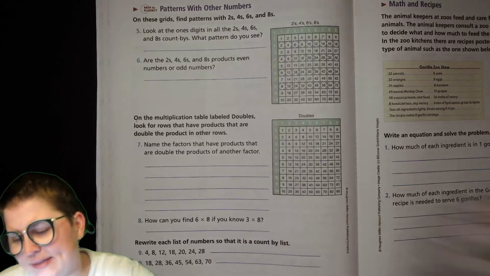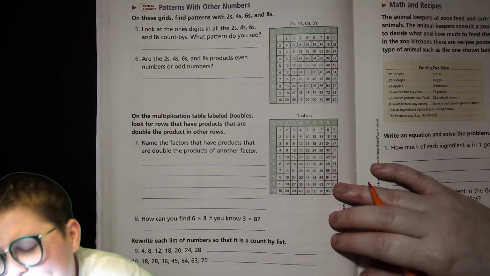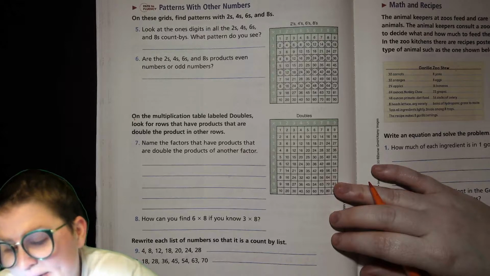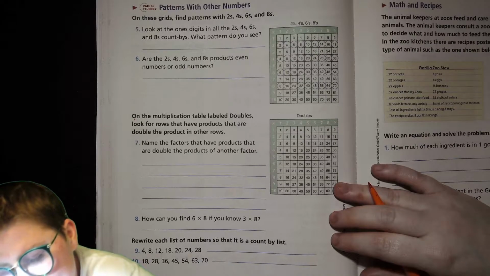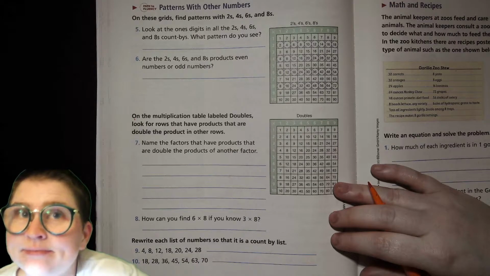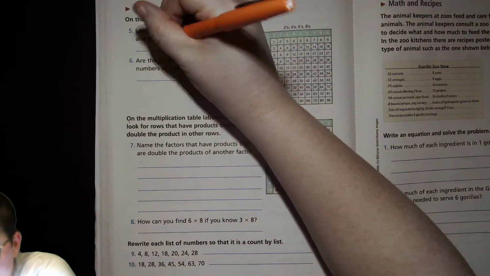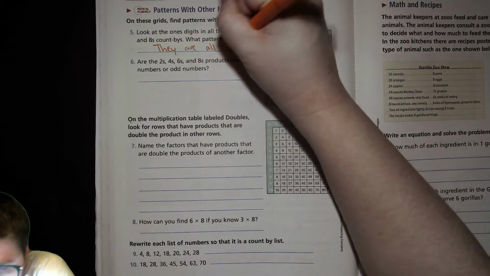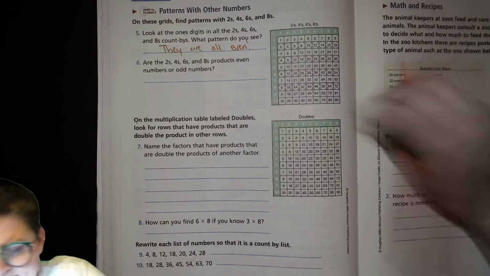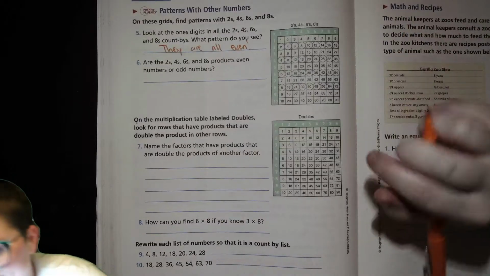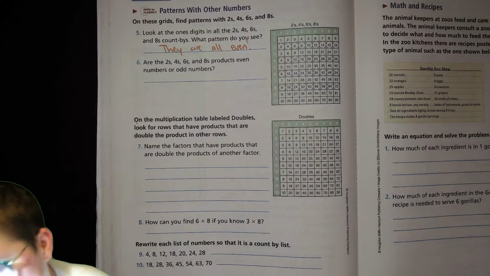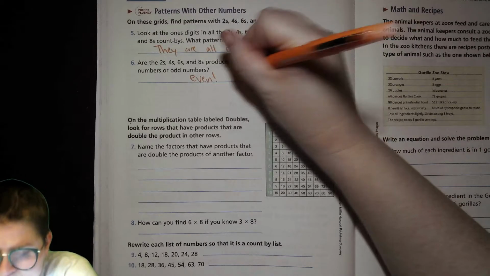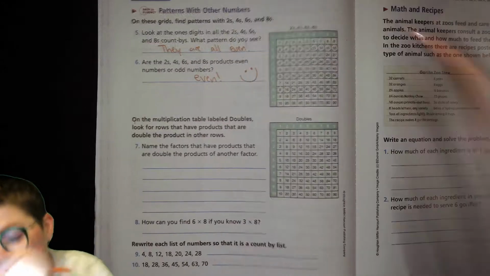Let's go ahead and look at the back here. So now we're looking at patterns with 2s, 4s, 6s, and 8s. So look at the 1's digit in all the 2s, 4s, 6s, and 8s count by. What pattern do you see? I'll give you a minute. They are all even. Okay, all of these are even. So are all the 2s, 4s, 6s, and 8s products even numbers or odd numbers? They're all even. Woohoo! I like even numbers. I mean, odd numbers are fine too, but.